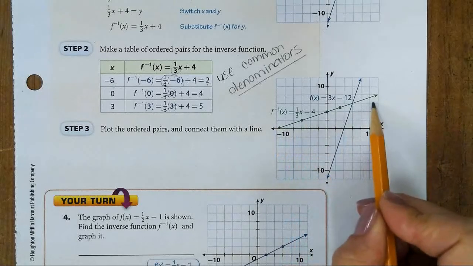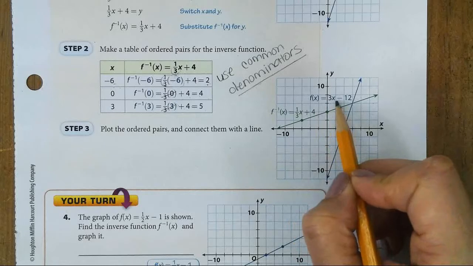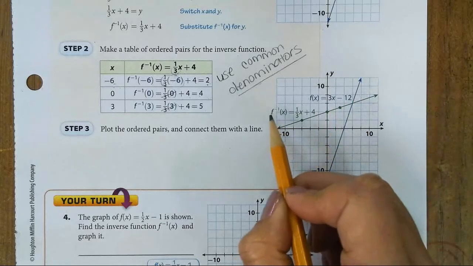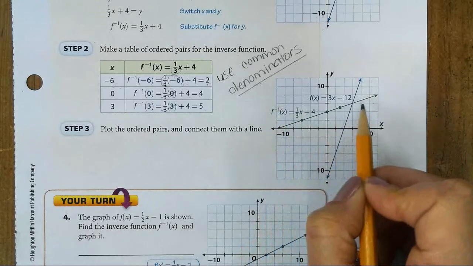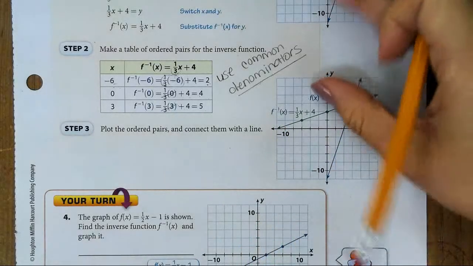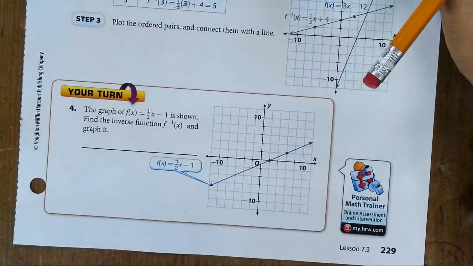Okay, so they went ahead and they graphed it. Now notice that they labeled it. Okay, f of x is equal to 3x minus 12 is your blue line, and then your inverse function given by f^-1 is this green line. Okay, so now let's go ahead and let's do this one together.